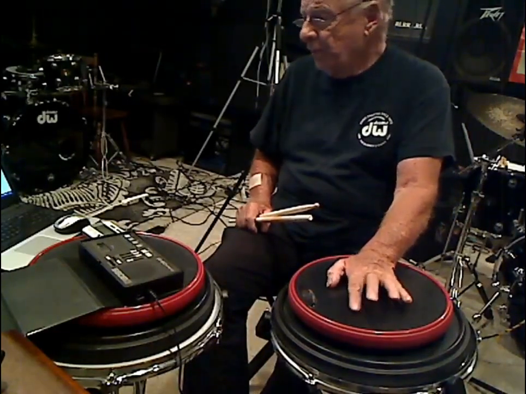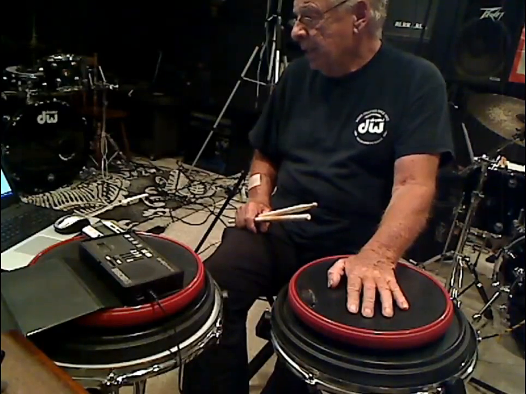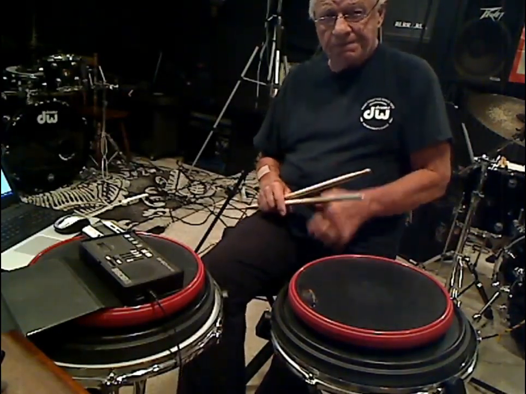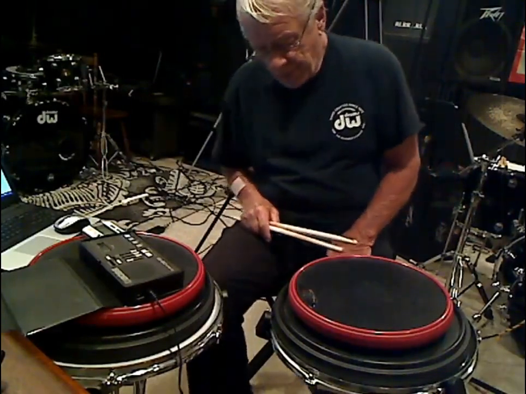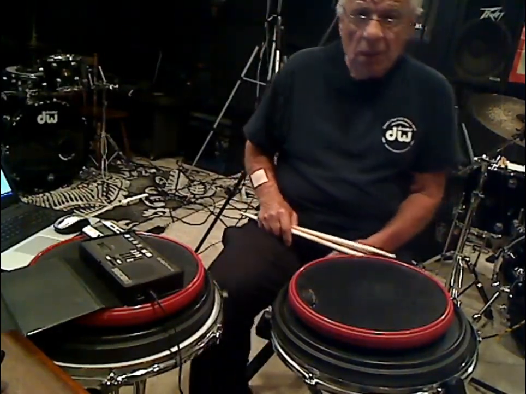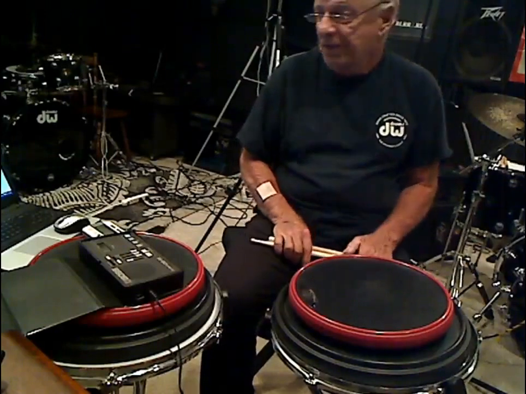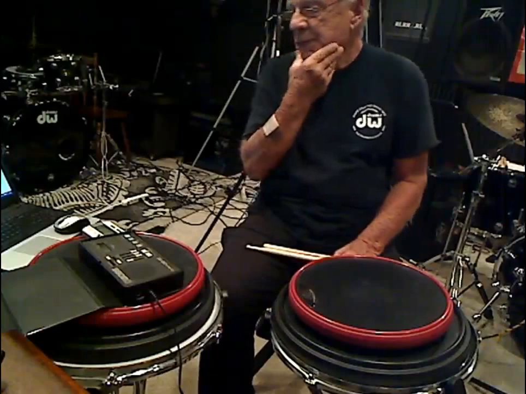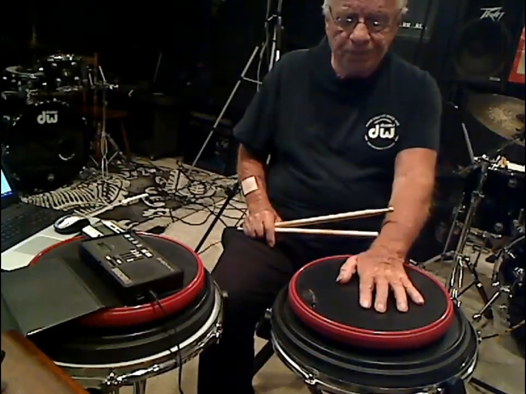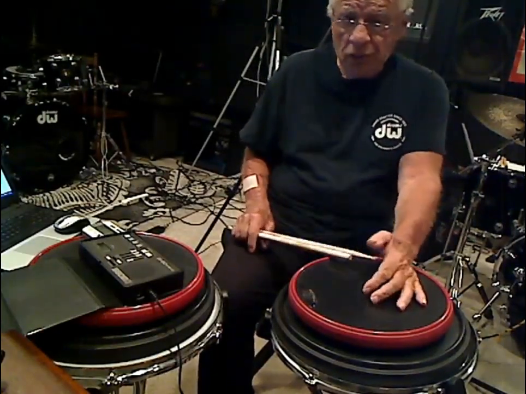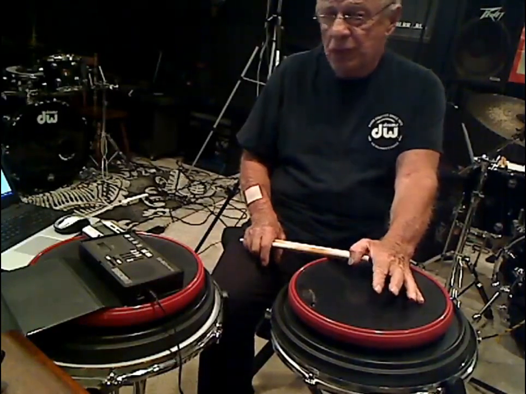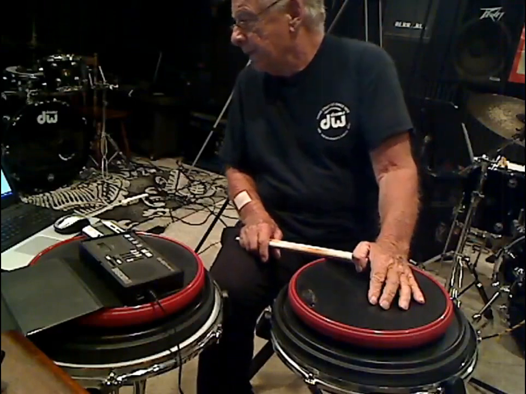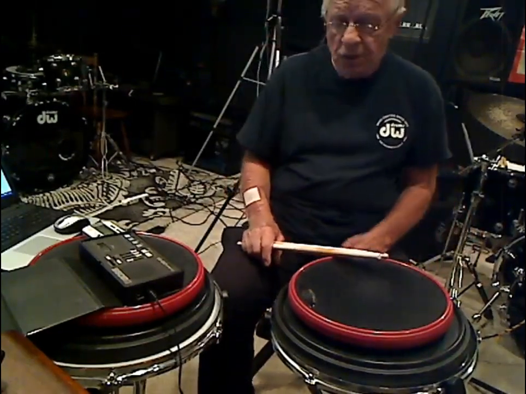We're gonna work with two forms of triplets today: the 8th note triplet and the 16th note triplet. Now, I'm not certain of how you count triplets, but there's a couple different ways you can count them. There's no really actual right or wrong way. Whatever works for you, works for you. So that's not a problem.